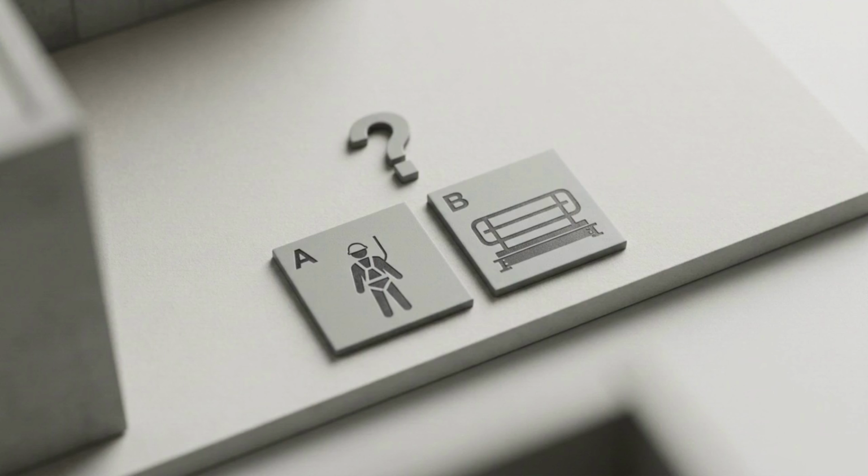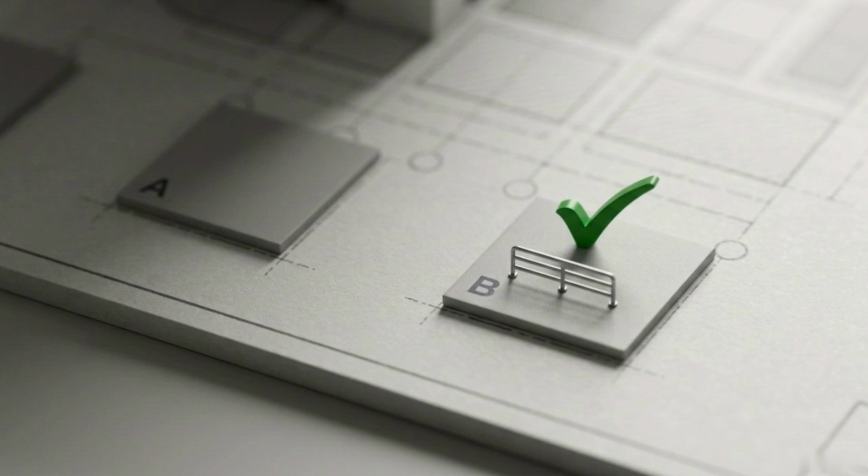To check our understanding, which protective measure holds statutory priority under WSH guidelines? Is it A, individual, or B, collective? The answer is B. Collective measures, like systemic layout changes, take precedence over individual equipment.